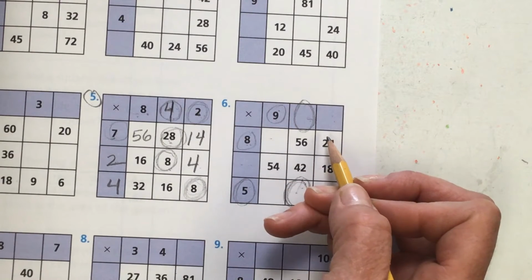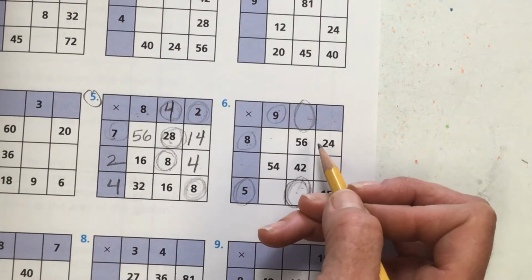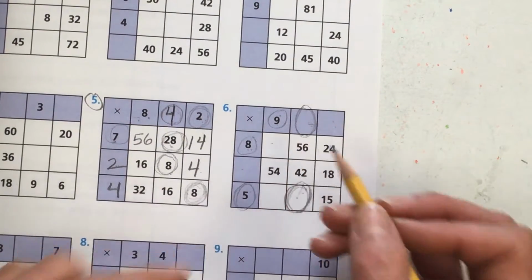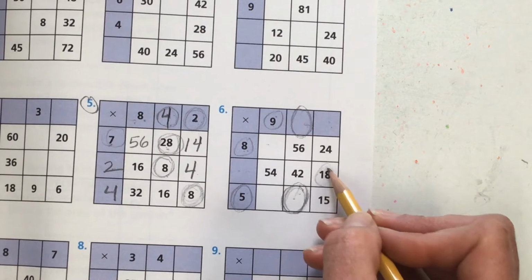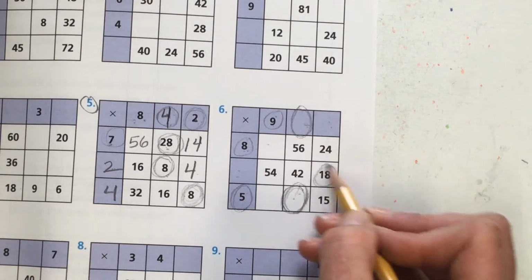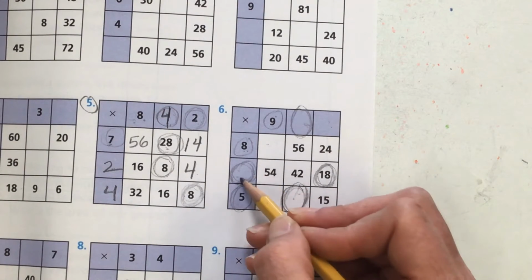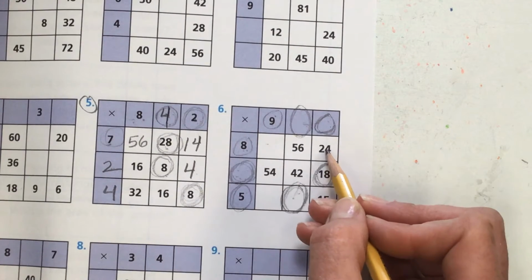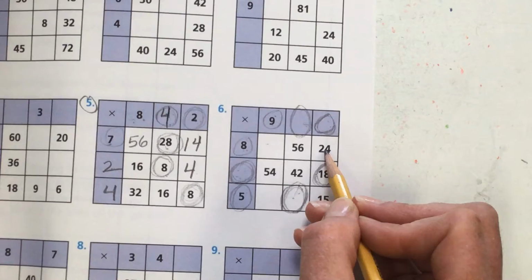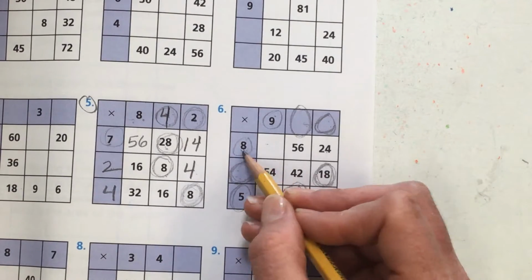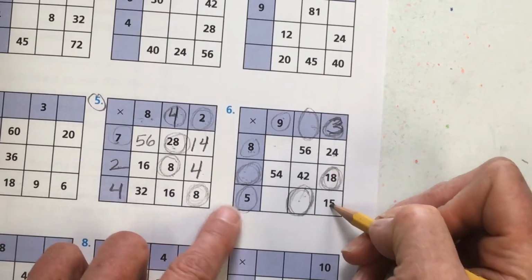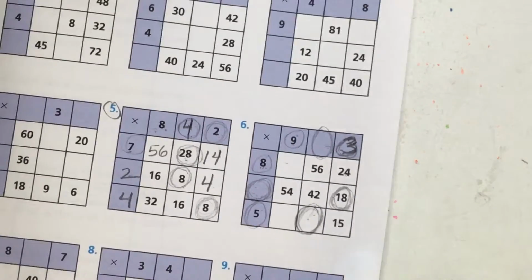Some of them you'll be able to do really easily, and then some are going to be a little bit more difficult. So you have to skip those difficult ones and do the ones that you can do. So you have to have at least one product and one factor to do it. So this 18 one, I can't do either. I don't have a number here, and I don't have a number here. But look, I can do the 24. 24 divided by 8, well, I know that's going to be 3. And now that I found this 3, I can go ahead and do the other puzzles.